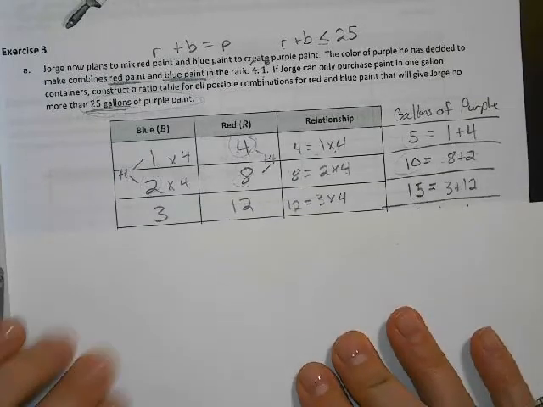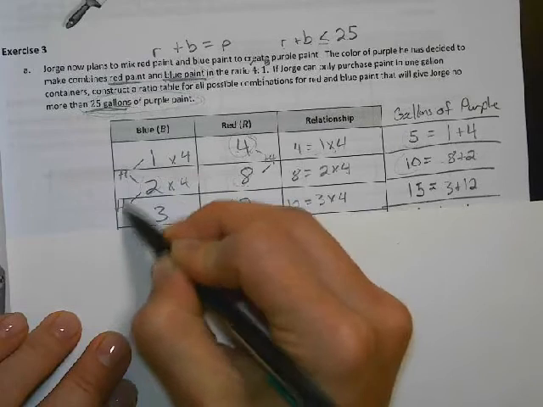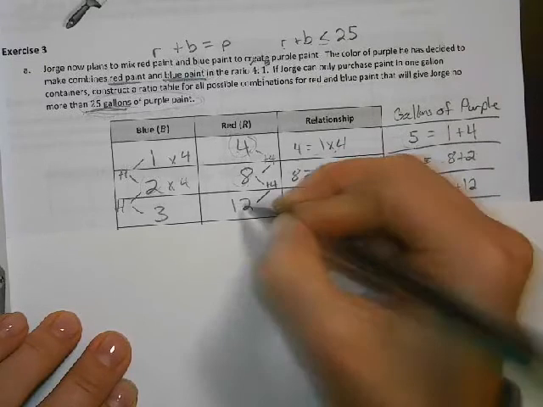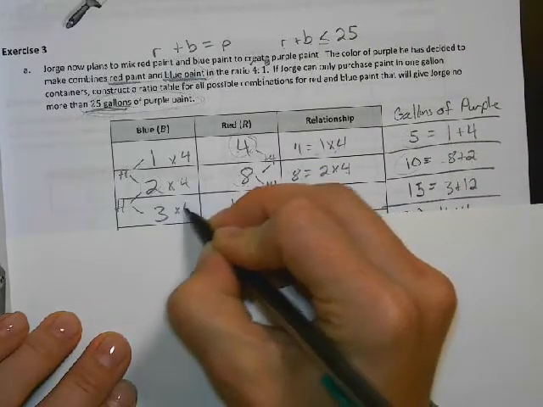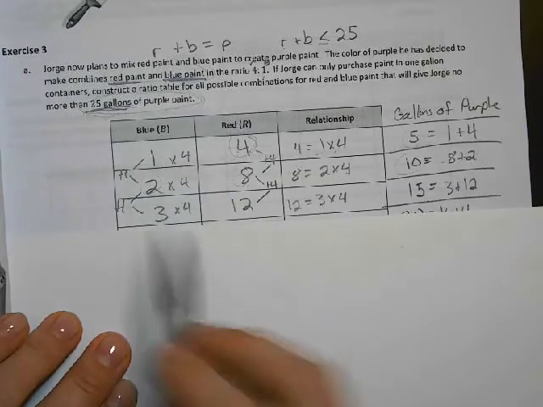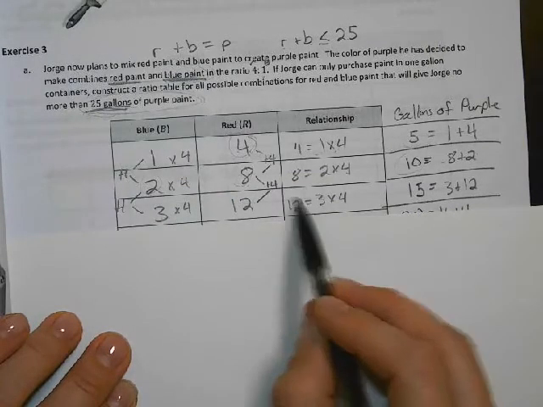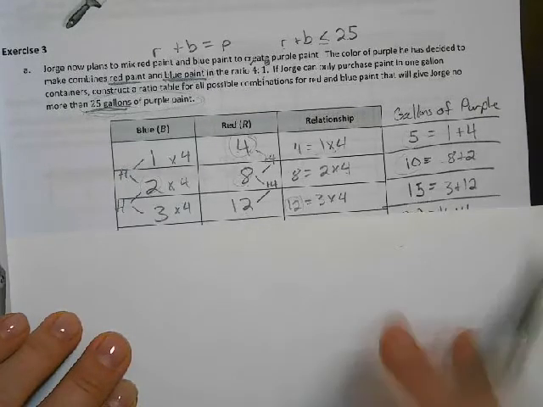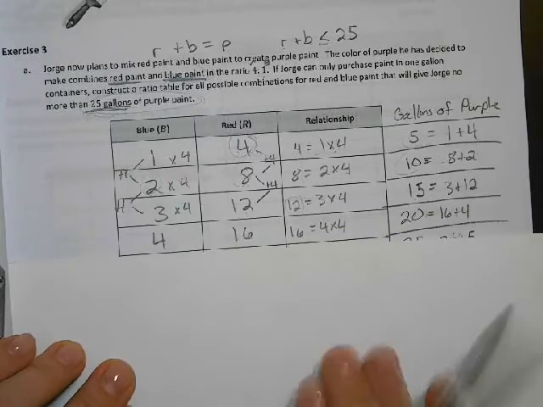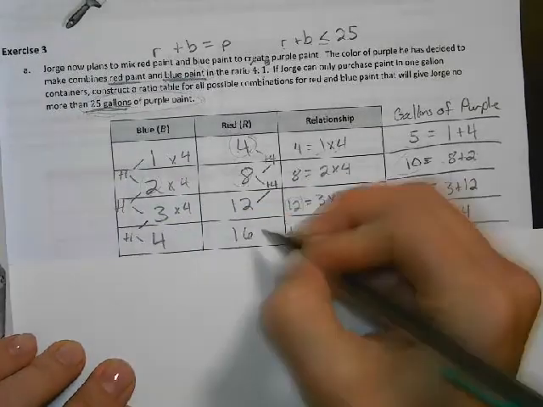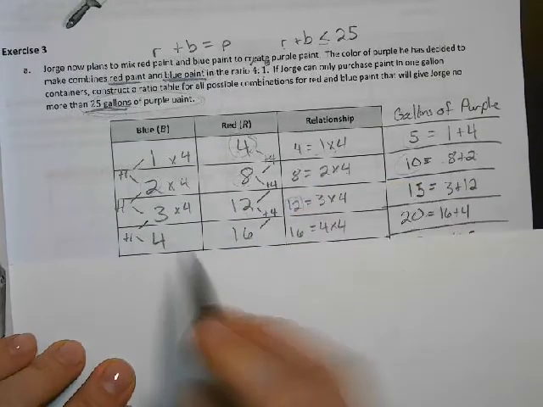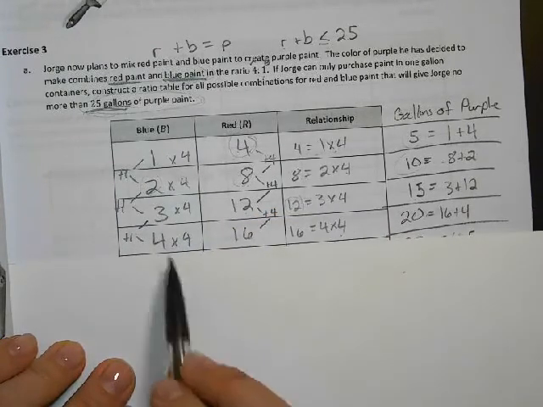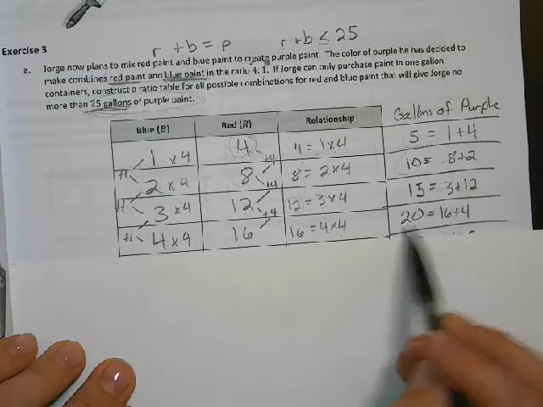paint. Down here, again, using our additive of 1, we get 3 gallons of blue. Using our additive of 4, we get 12 gallons of red. We also could use that multiplicative, and that's times 4. 3 times 4 gives me that 12. 12 is that relationship. And if I have 3 blue and 12 red, that gives me 15 gallons. Down here again, we're going to add that 1 and add that 4. We get a 4 to 16. We also could have done 4 times 4 to get the 16. And if we add these together, 4 and 16 make 20 gallons of purple paint.